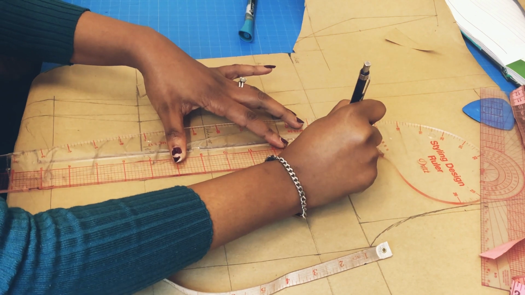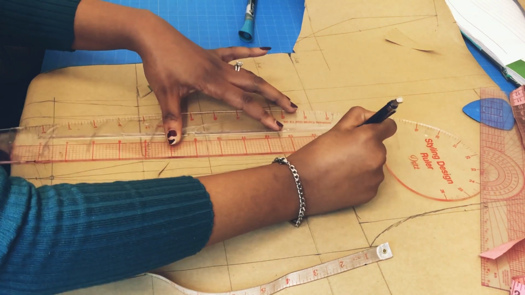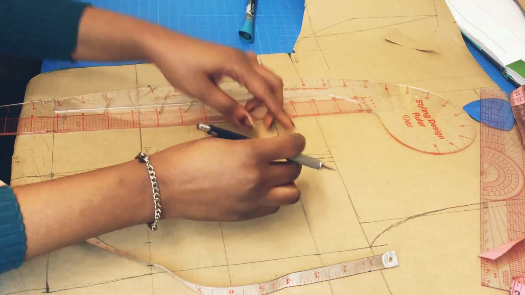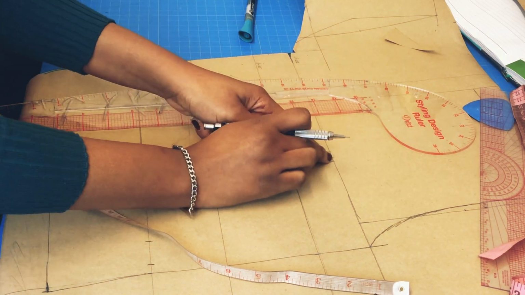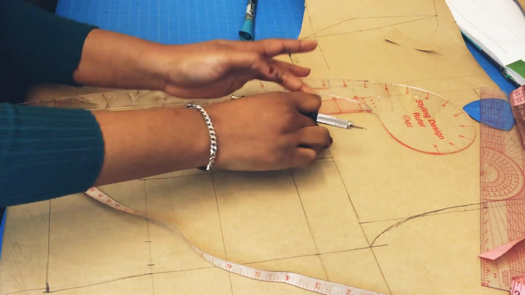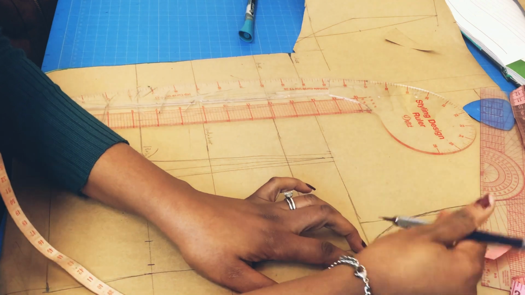Like I said, I already made a video on how to make the basic bodice pattern for the front and the back, and I'm going to put it again in the suggestion box so you can go back to it for reference if you don't really understand what I'm doing right here.